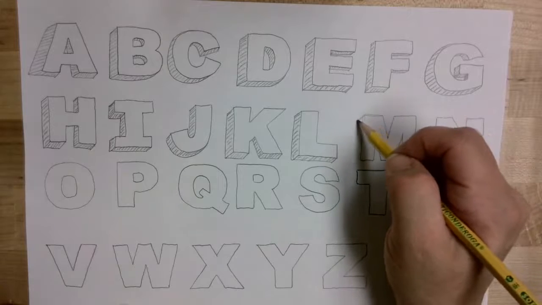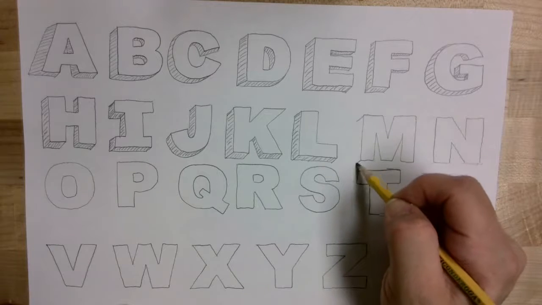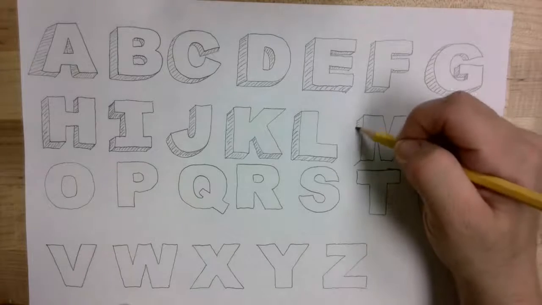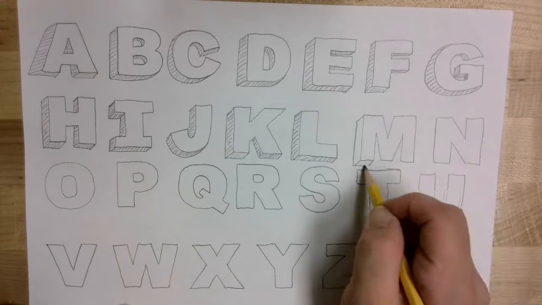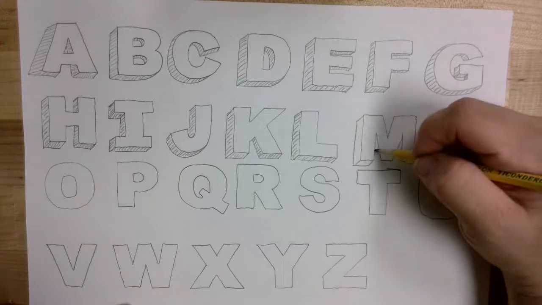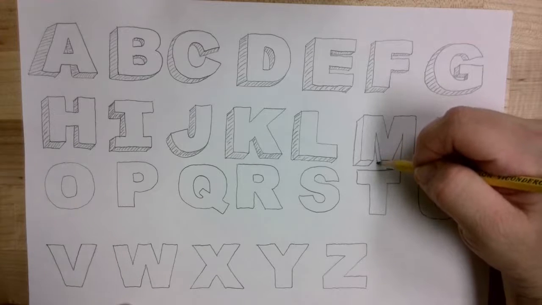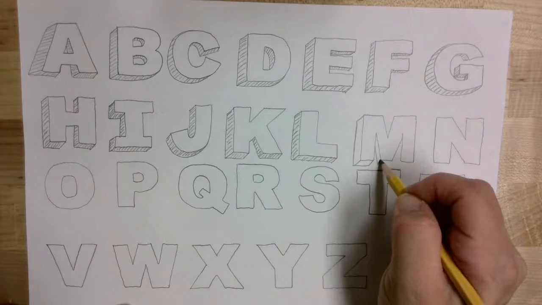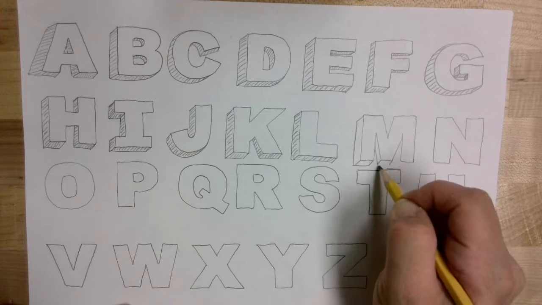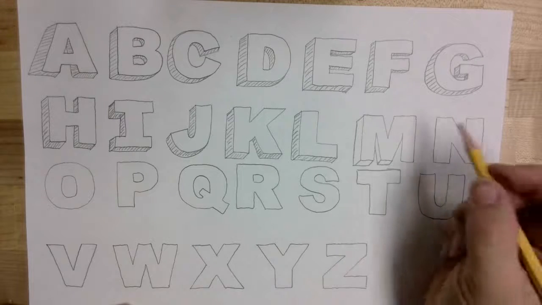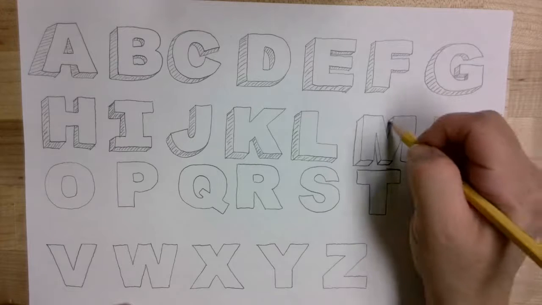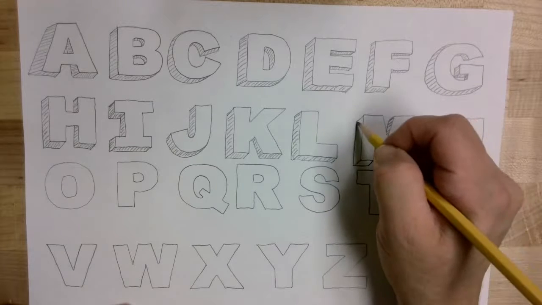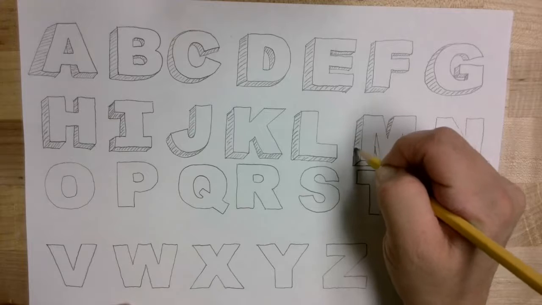Letter M, angle down from the top and the bottom corner on the left side and connect those. Angle down again from that leg and connect those. Here we're going to angle down from the center of the M and connect it. So it's hard to explain. Here I'm going to angle down as well. Alright, so I'm going to go ahead and shadow in all of these areas that I've done so far.